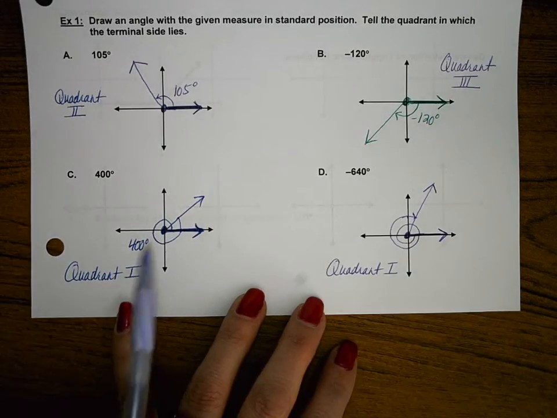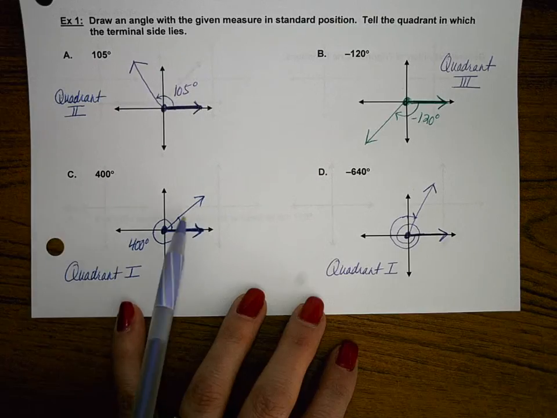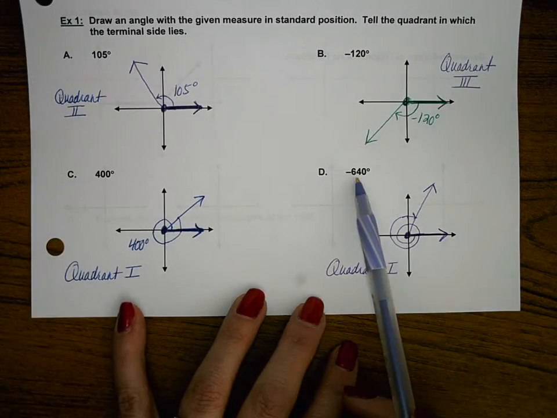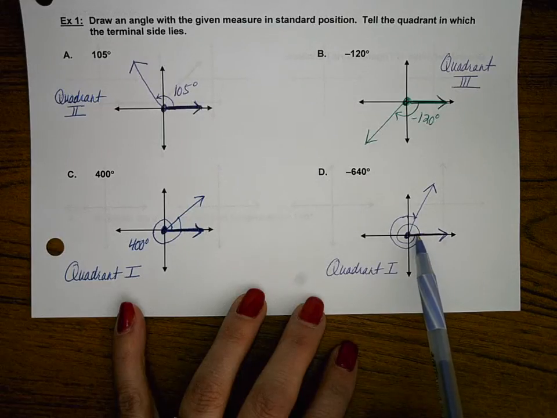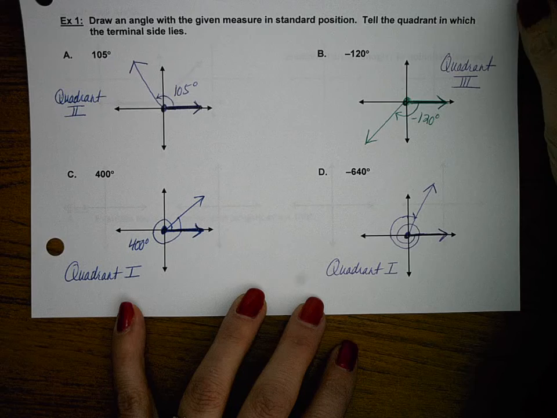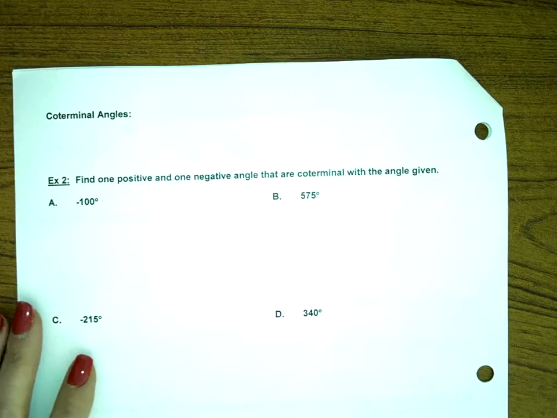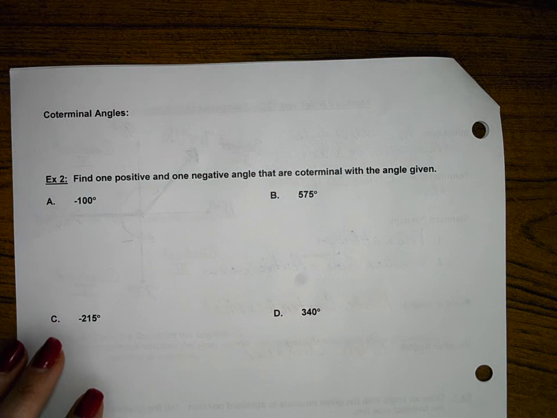So the fact that this angle 400 is really the same as 40 would have been, and this angle negative 640 is really the same as 80 would have been, they have a special relationship. Those angles have a special relationship. What we call them is coterminal angles.